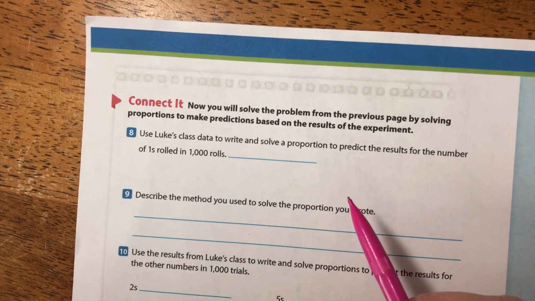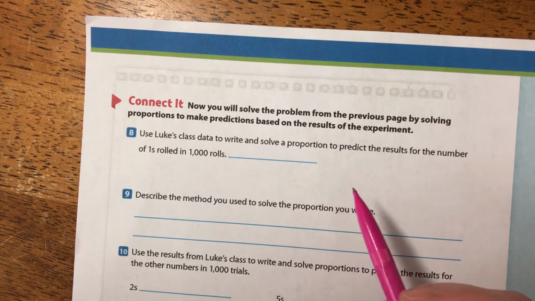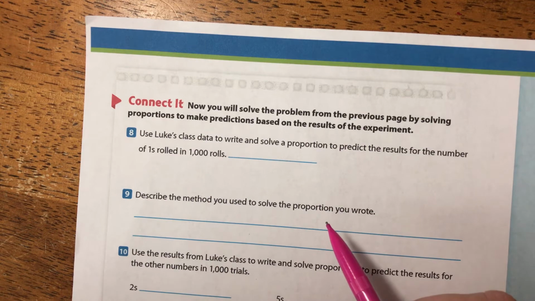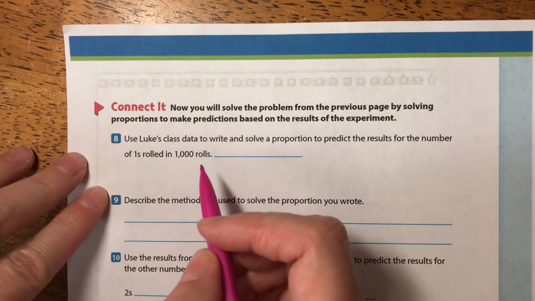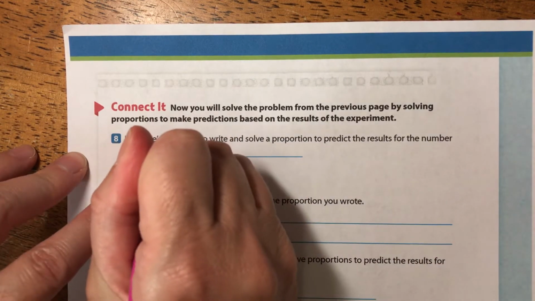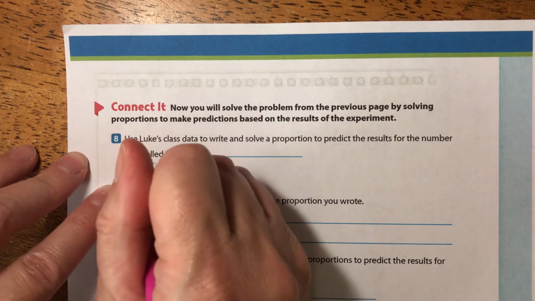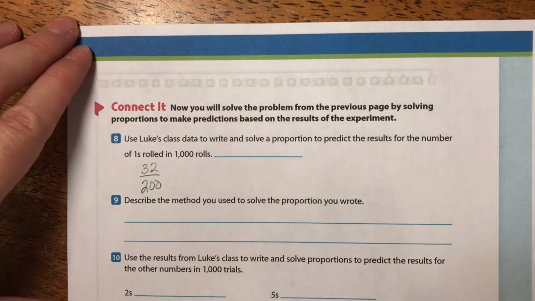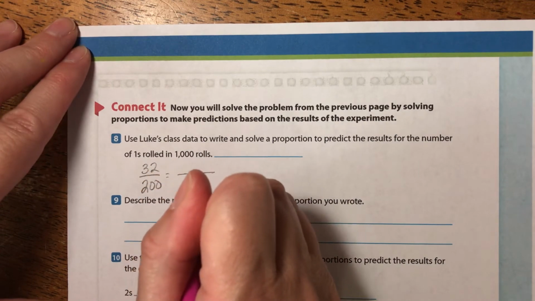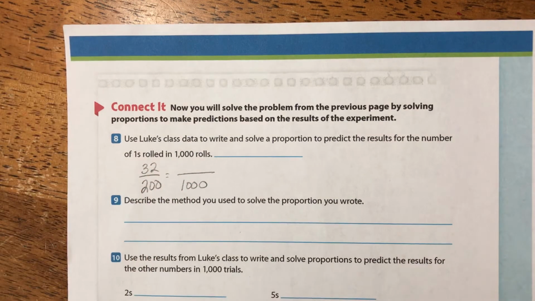Use Luke's class data to write and solve a proportion to predict the number of ones rolled in 1,000 rolls. Okay, well, let's go back. How many ones did they roll? They rolled 32 out of 200. Do you agree with that? From the data on the other page, right? Now, my question to you is, can I just make an equal fraction? I think so. What would you multiply by?